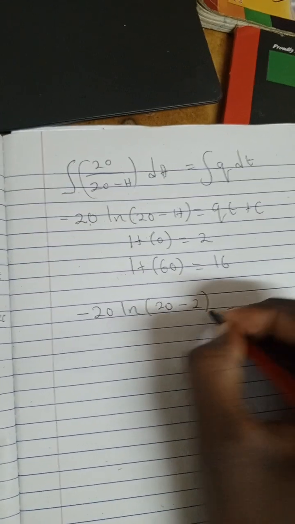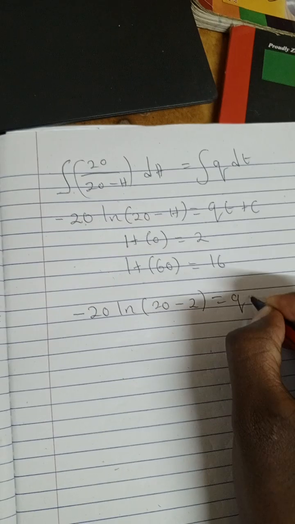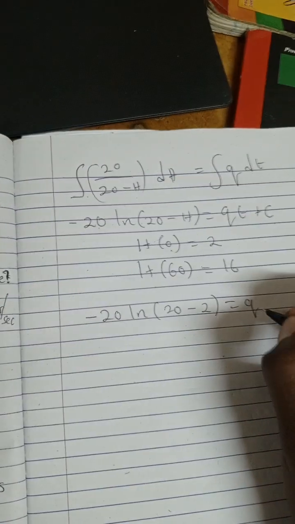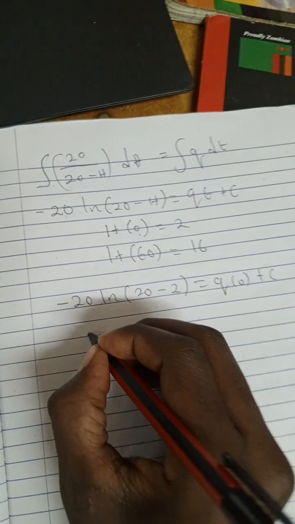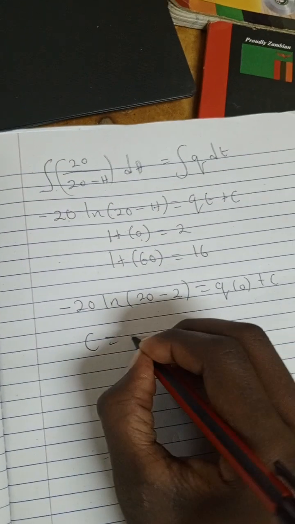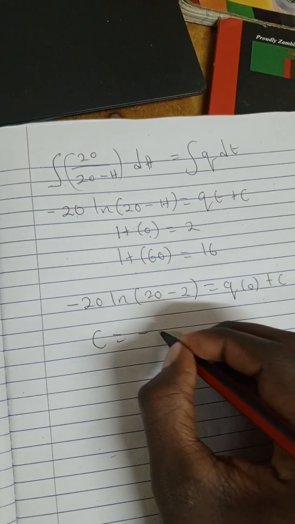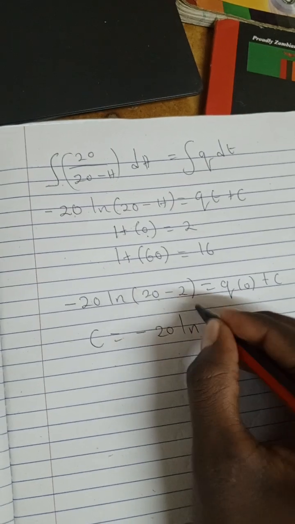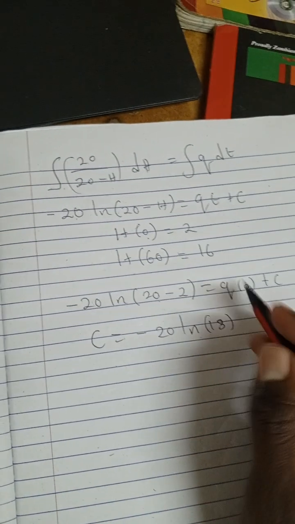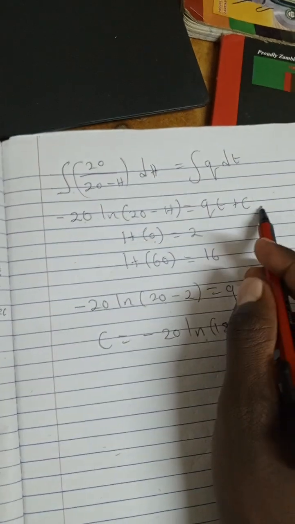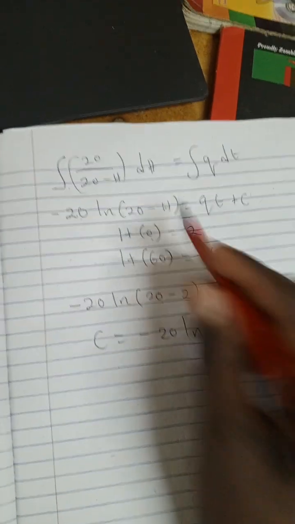So we're going to have 2 here equal to Q times T, and T is equal to 0. So this is 0 plus C. So the constant of integration is equal to negative 20 natural log of 20 minus 2, 18.